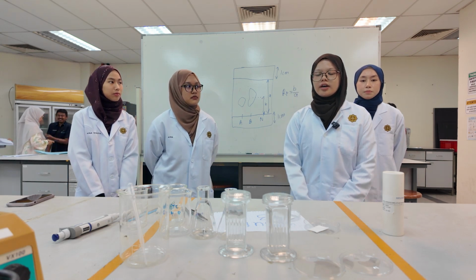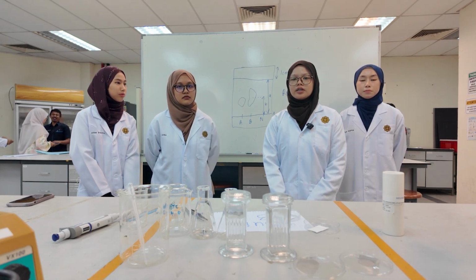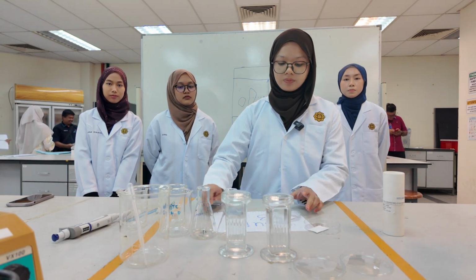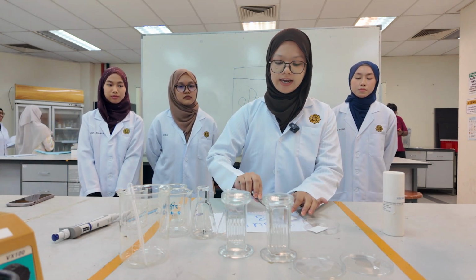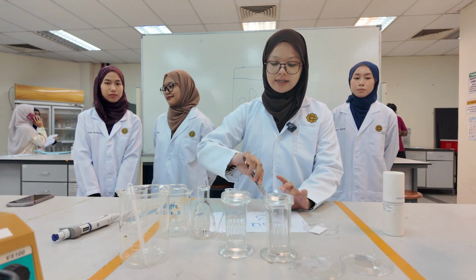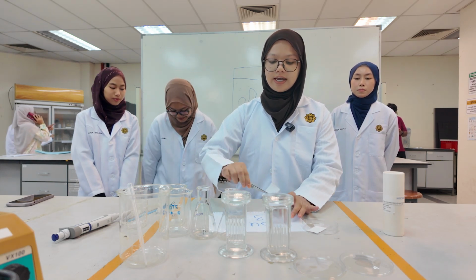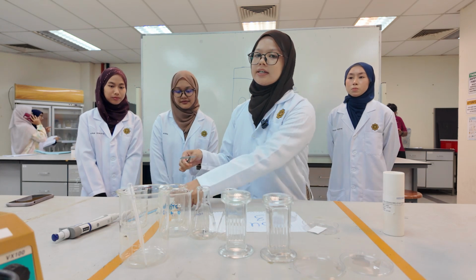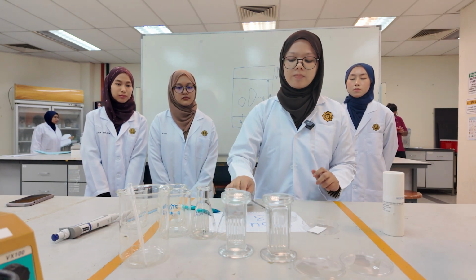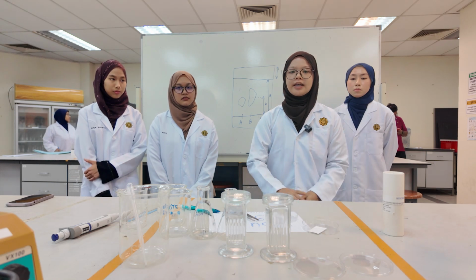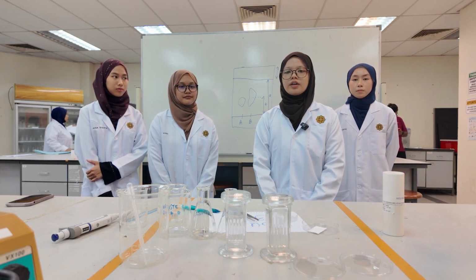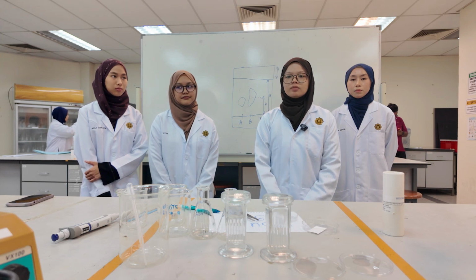Next precaution of the TLC experiment is when we draw a line on the TLC plates, we need to make sure that we use pencils instead of pen. This is because pencils are made from graphite, which is insoluble in the solvent, so it cannot interfere with the result.